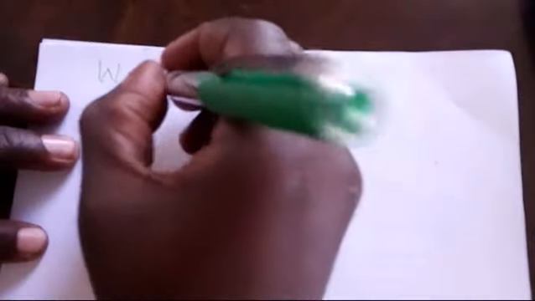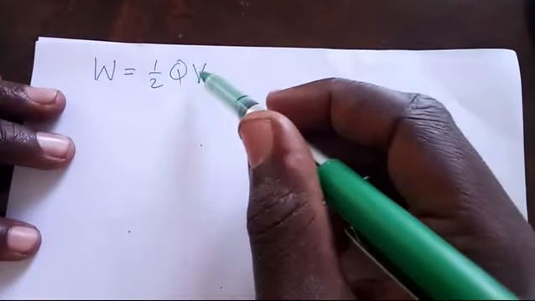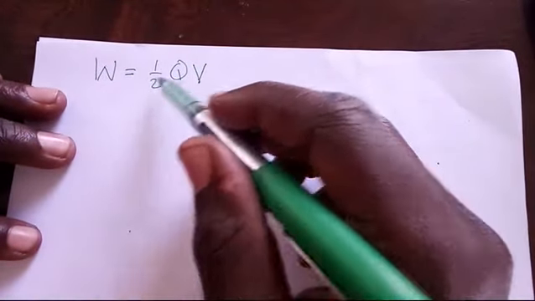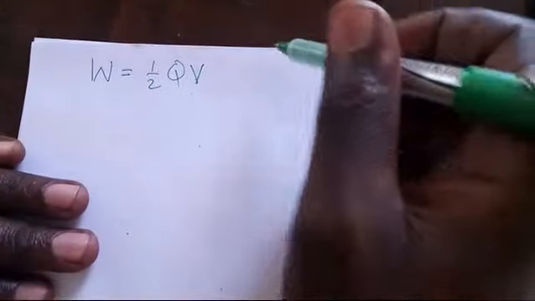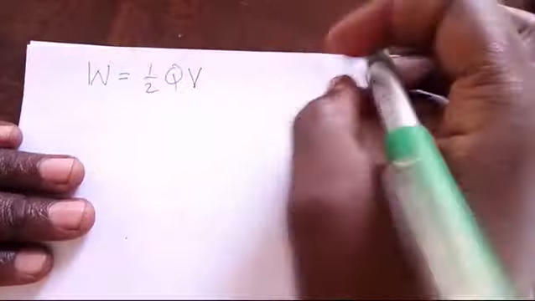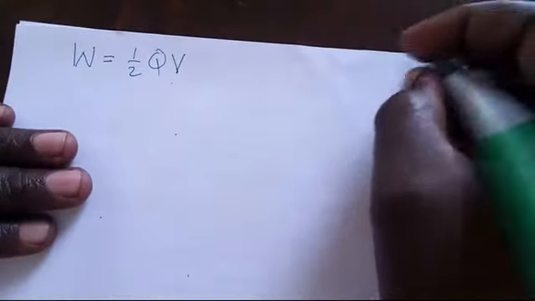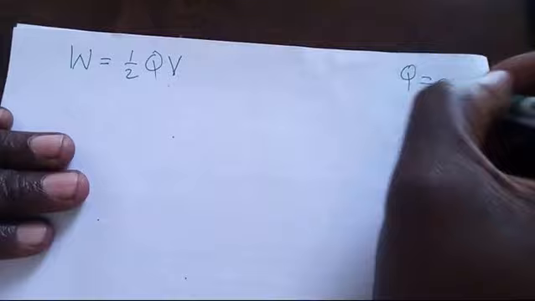You see, now in a nutshell, whenever you want to calculate the work done or energy stored in a capacitor, you use this formula: work done is equal to half QV. Sometimes you will be given the Q and the V, so you don't have to get anything but this formula, substitute and get your result. But sometimes you may not know Q.